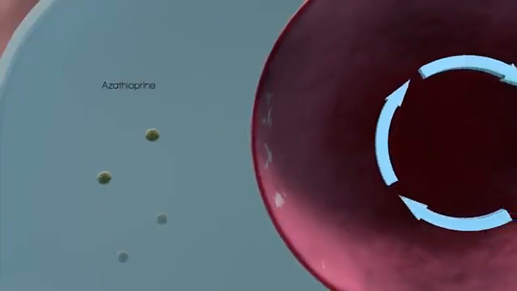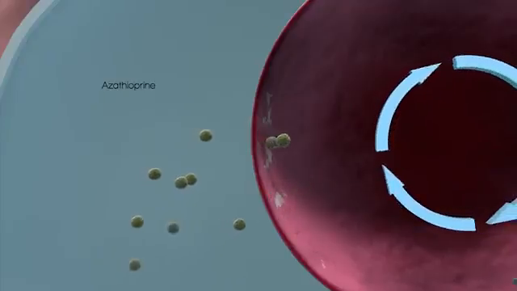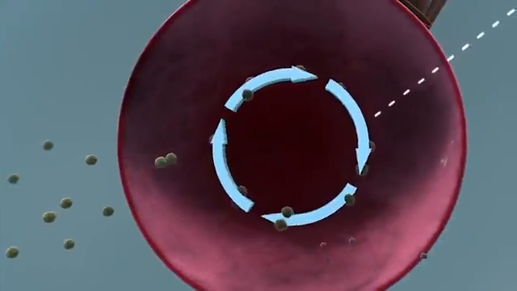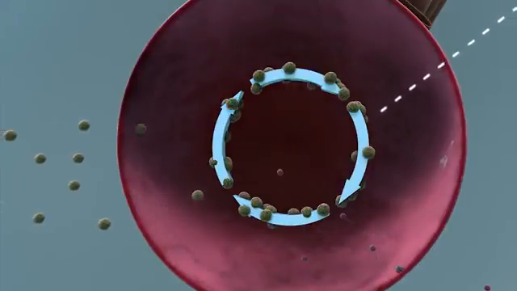Azathioprine is converted into 6-mercaptopurine in the body, where it blocks purine metabolism and DNA synthesis. It most strongly affects proliferating cells, such as activated T and B cells.